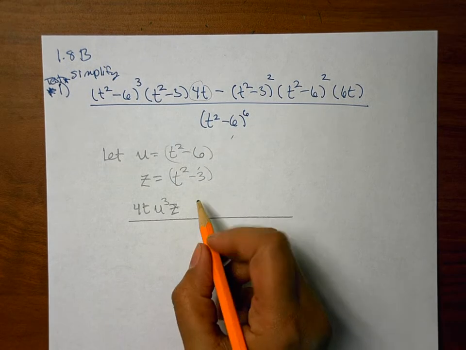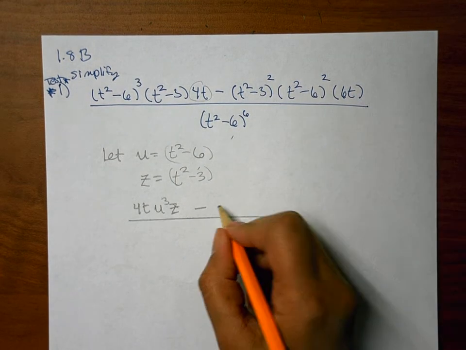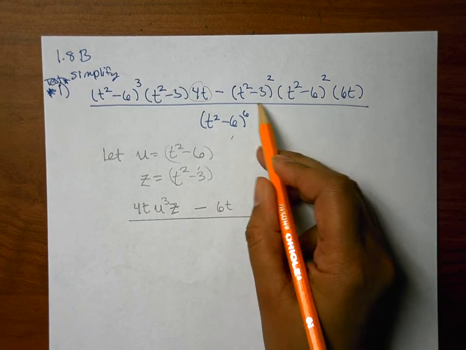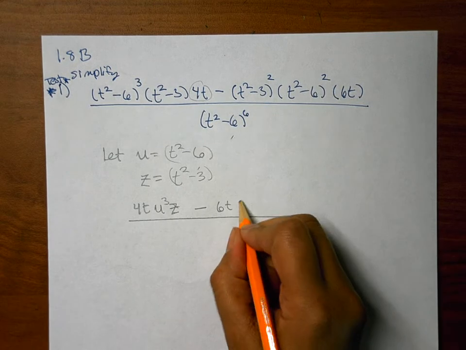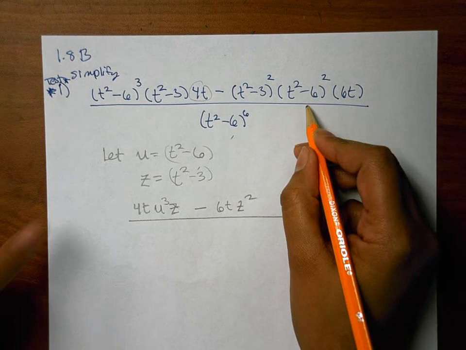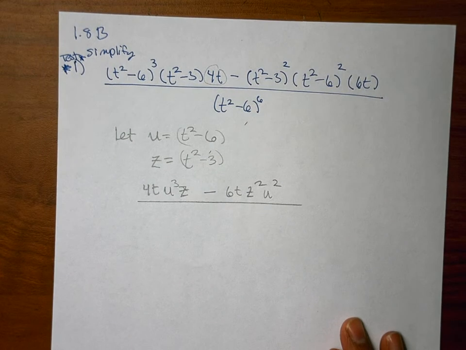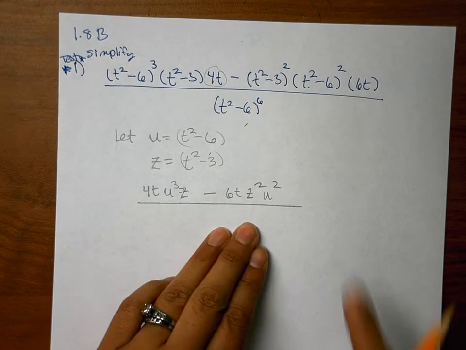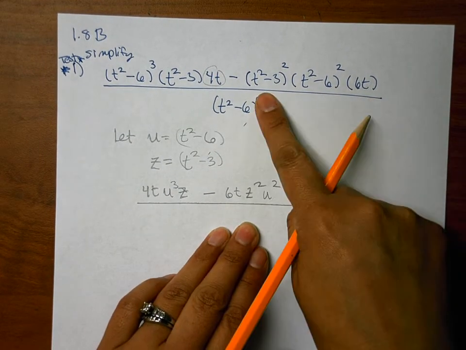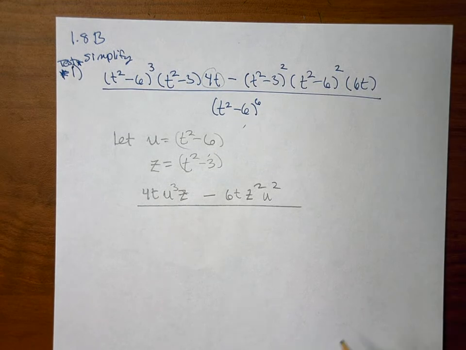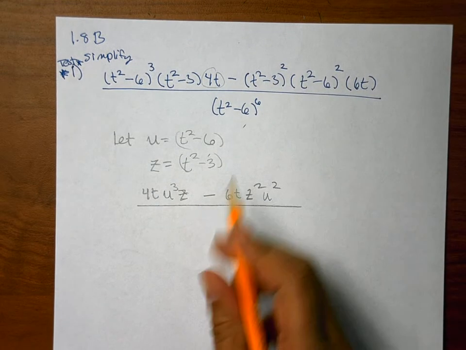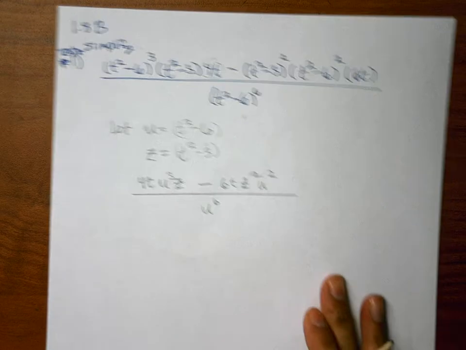Okay, minus, I'm going to bring this 6t out to the front. T squared minus 3 is z, so it's z squared. T squared minus 6 is u, so it is u squared. That's my second term. First term, second term. 6t, z squared, u squared, all over t squared minus 6 is u, so it's u to the 6th power.